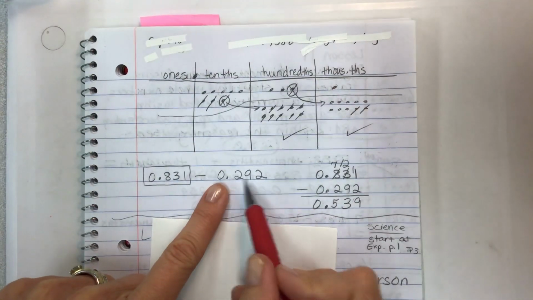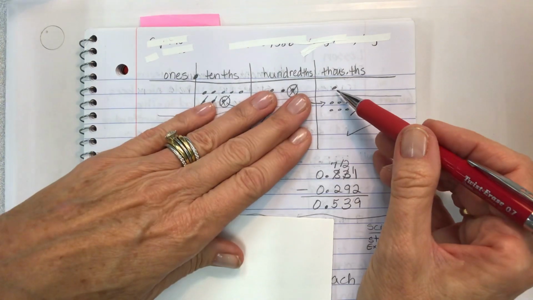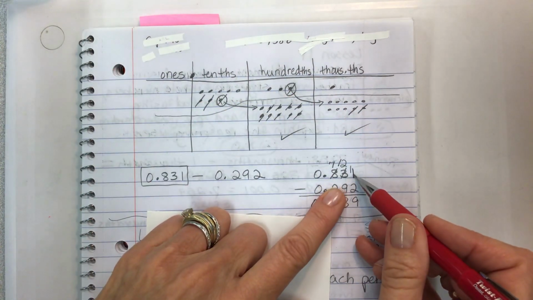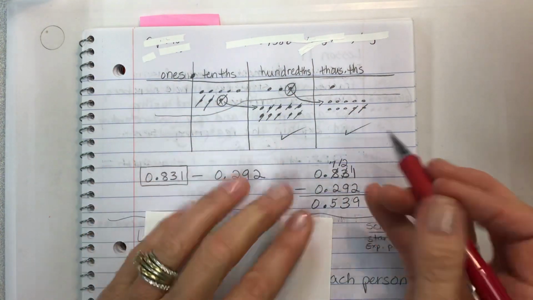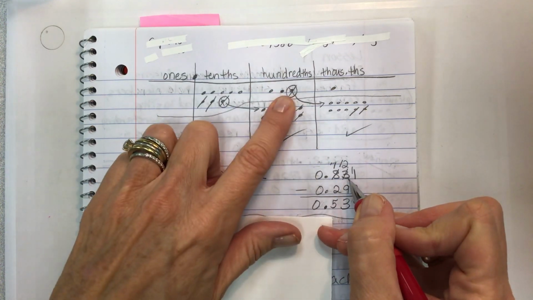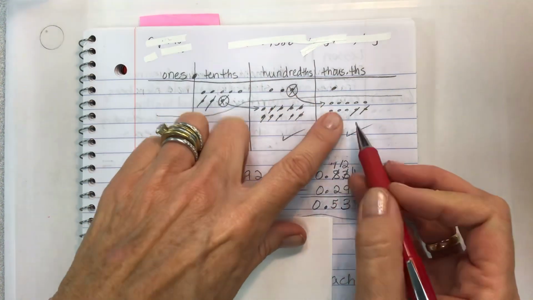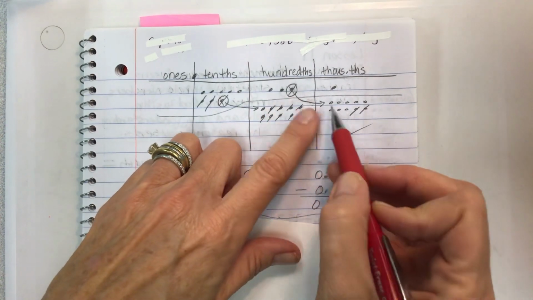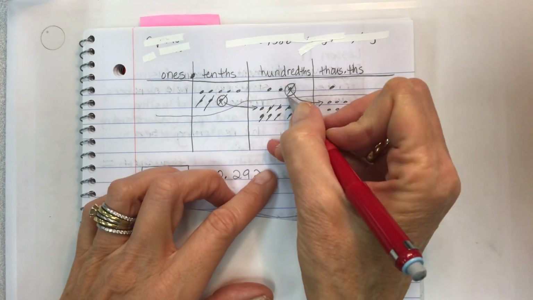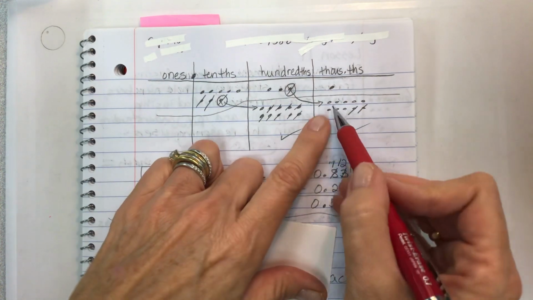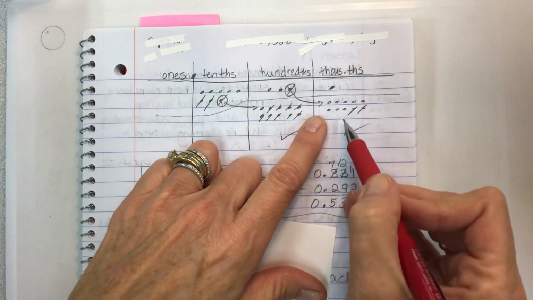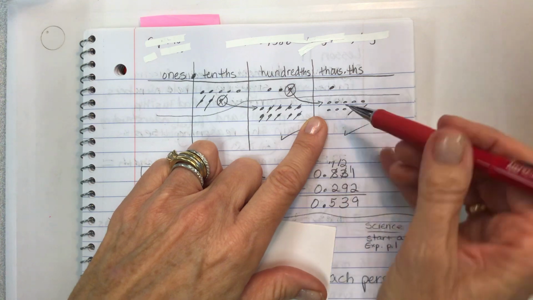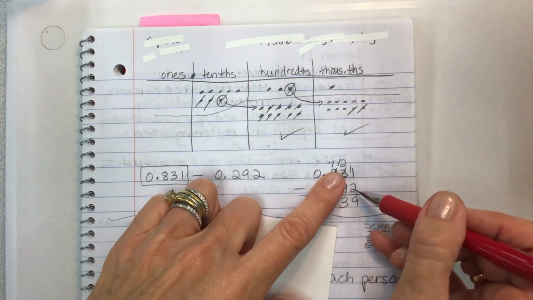So then you look at this 292, and first of all, we have to take 2 when we only have 1. That's okay. Go next door, take 1, and make it 10 in the lower place value column. One of these makes 10 of these. Remove it from here and give it here. Now I have 11 of these place value discs, and so I have 11 from which to pull.